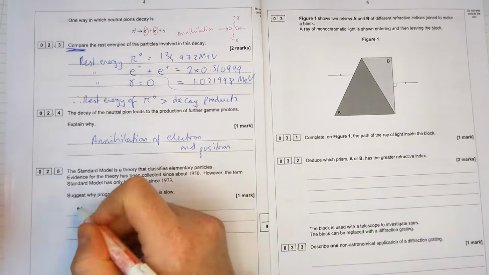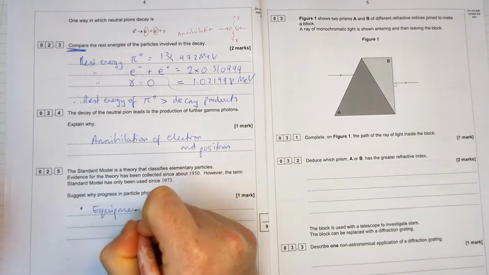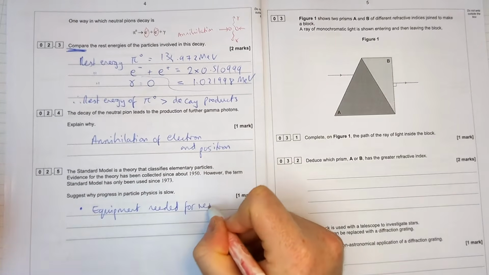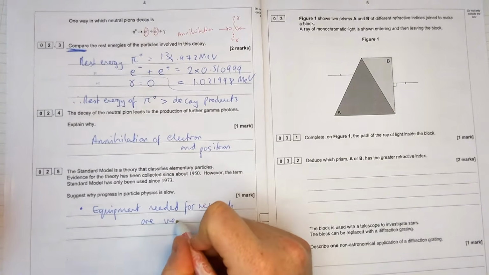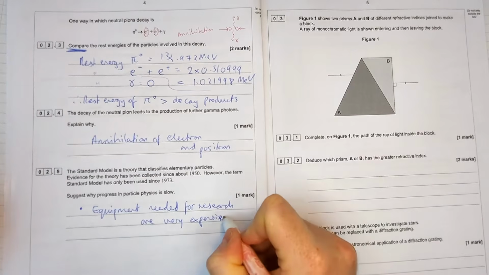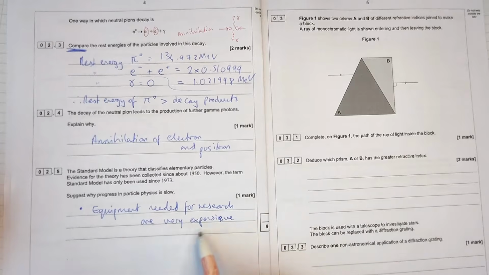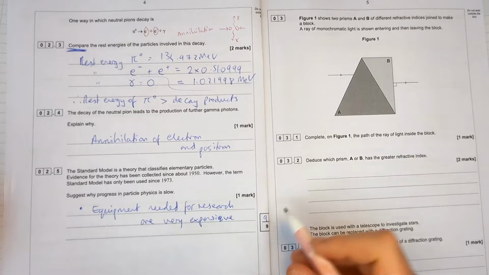Okay, so we'd say something like equipment needed for research. So we're talking about things like the Large Hadron Collider here, I should say, very expensive. Okay, lots of options in the mark schemes here. Don't be vague. So that would be one thing to talk about. Not just that it's expensive, but the equipment you need to do it is expensive. That question's out of 9.